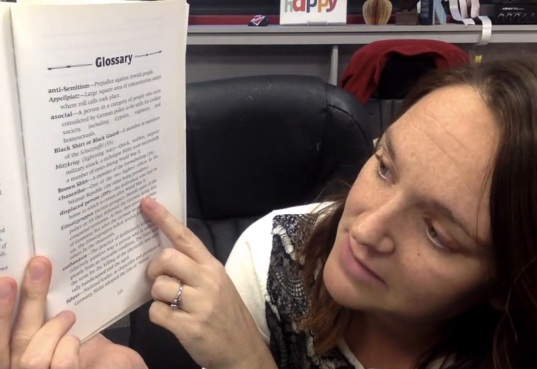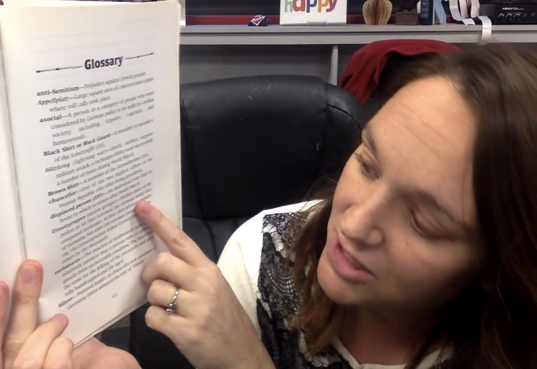Also, most nonfiction books you're going to come across have a glossary in the back. So if you come across words you don't know, they could be in the glossary. This one talks about anti-Semitism, blitzkrieg, euthanasia. Those are words you're going to come across in this book, and you may not know what they mean. So this is kind of like a mini dictionary for this particular book. So if you come across a word you don't know and you're stuck, always check in the glossary.